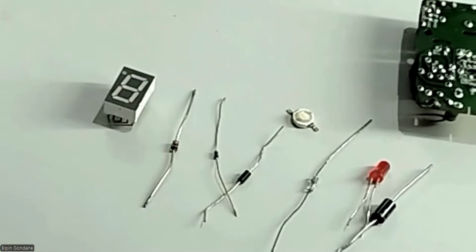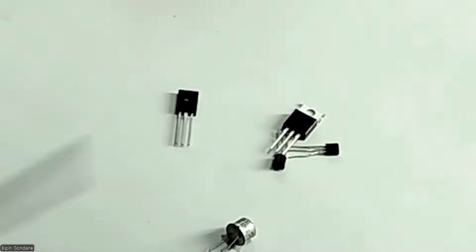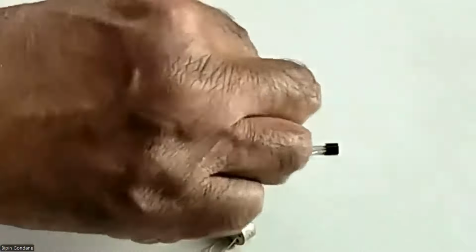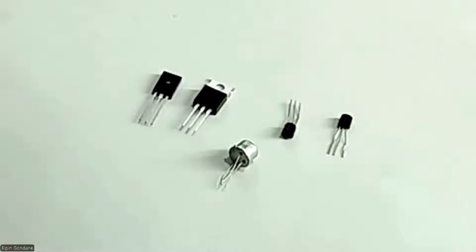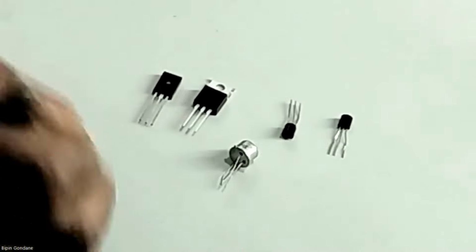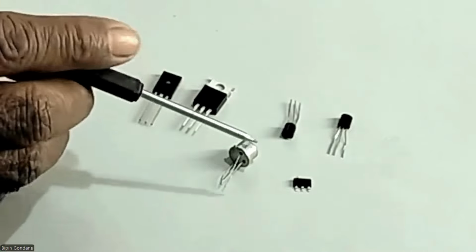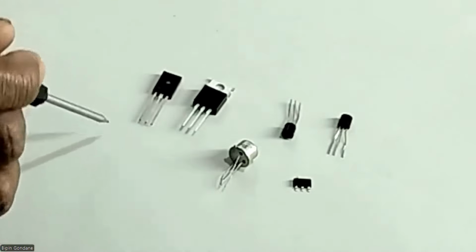Now we'll come to the next part, the components we call transistors, okay? So please see here, we are discussing active components only. In this active component category, these are the parts we call a transistor. Okay? So different sizes and shapes. Even this is also a transistor, okay? So these are different types of transistors.